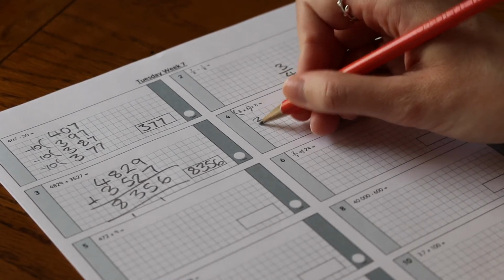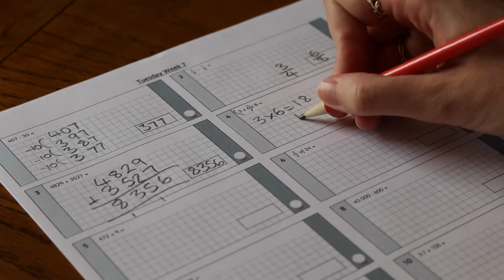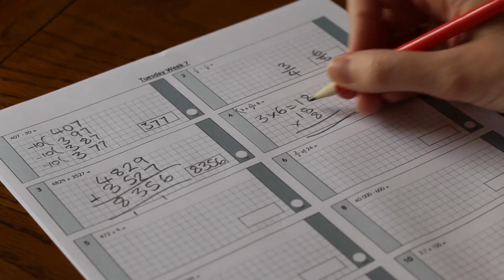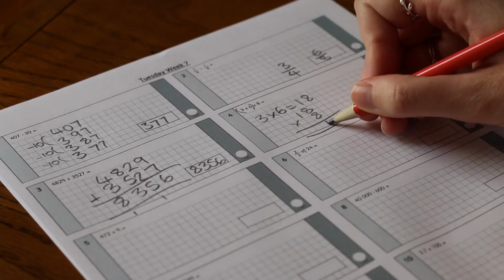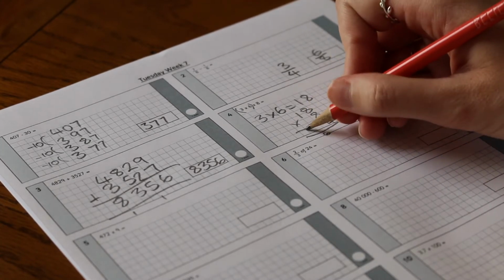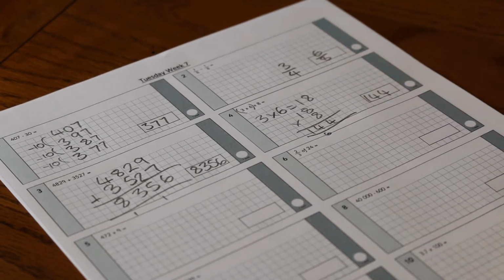So 3 times 6 equals 18. Then I'm going to do the formal method to do 18 multiplied by 8. 8 times 8 is 64. 8 times 1 is 8, add 6 is 14. So the answer to that question is 144.